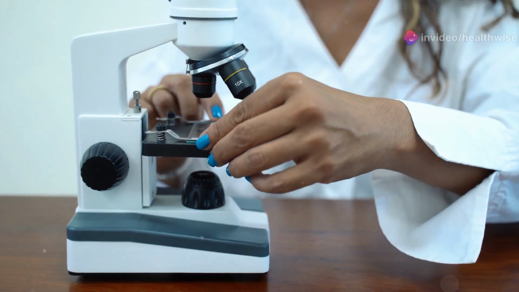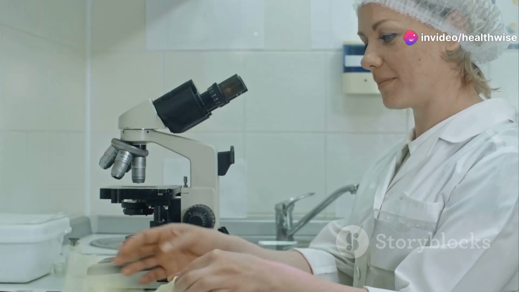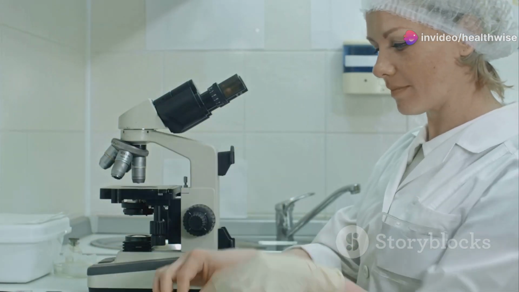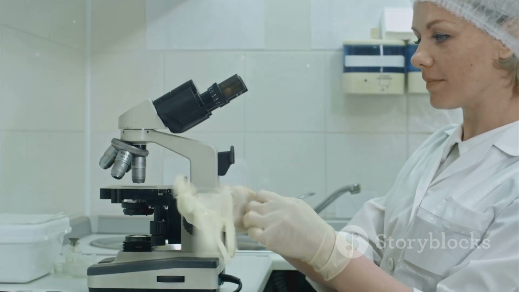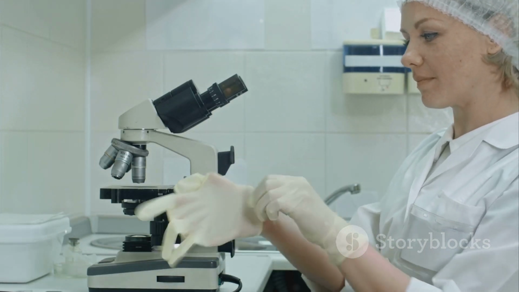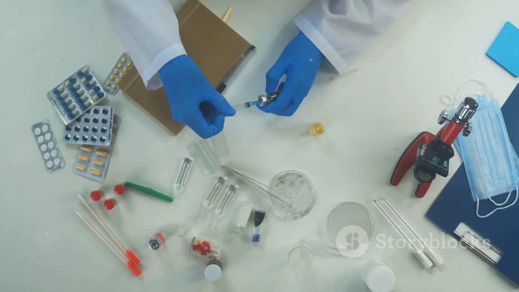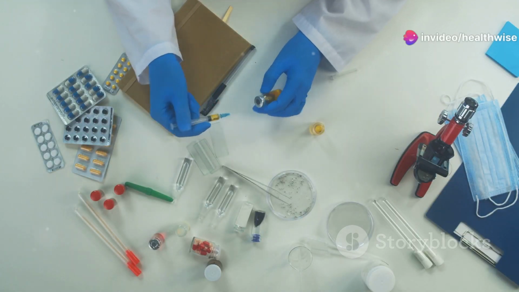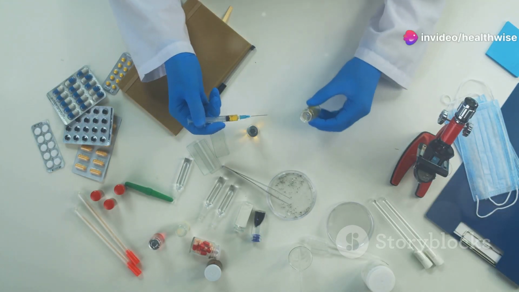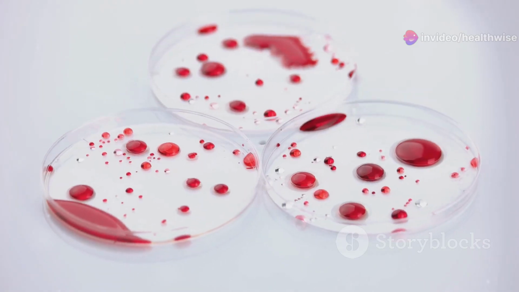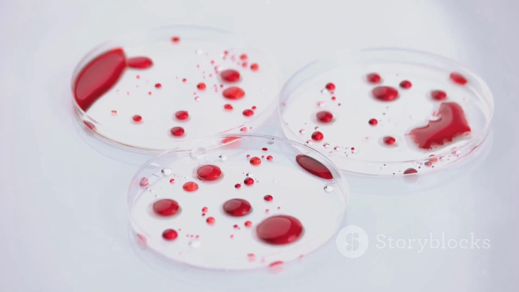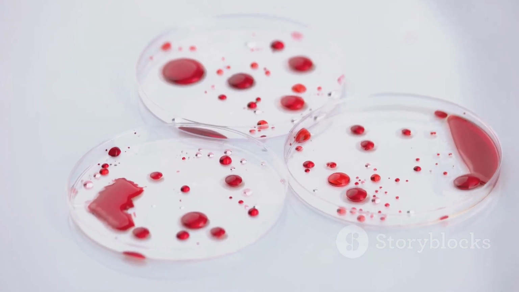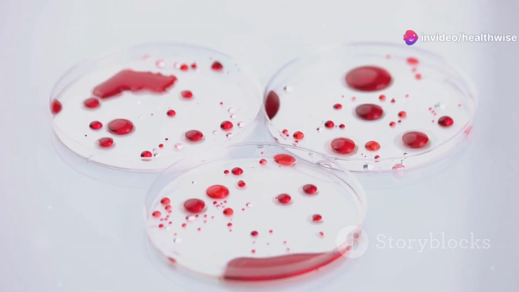Let's dive right in. First, you'll need a small portion of the feces. This sample is the foundation of our examination. Make sure to grab samples from both the exterior and the central portion of the fecal mass. This ensures that we get a representative sample for our examination. If the feces are blood-stained, ensure your sample includes blood and mucus. These elements can provide crucial information about potential gastrointestinal issues.